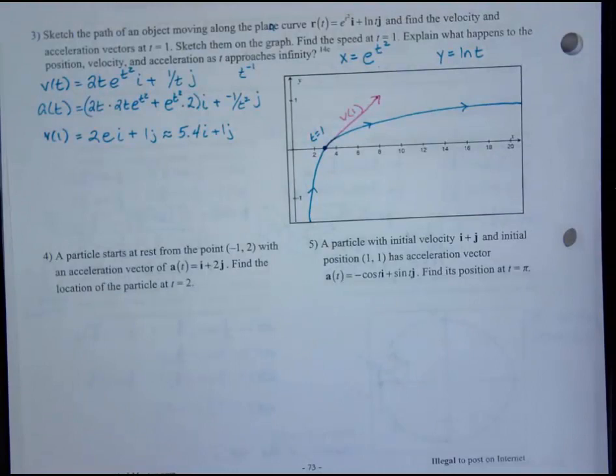So from your dot, you go however far I told you, and then up 1, because it's 1j, and draw in your vector.